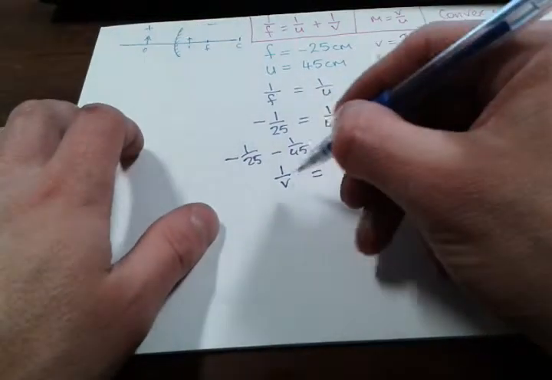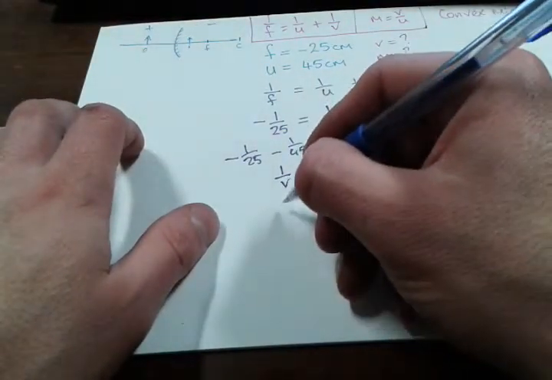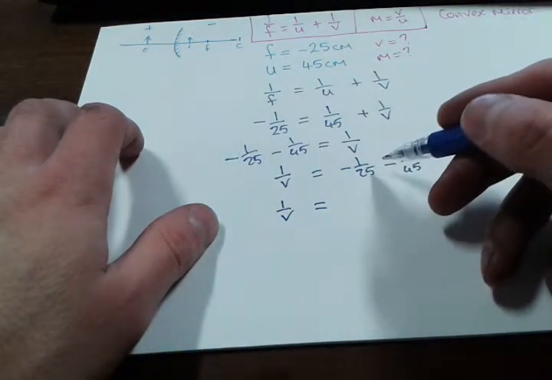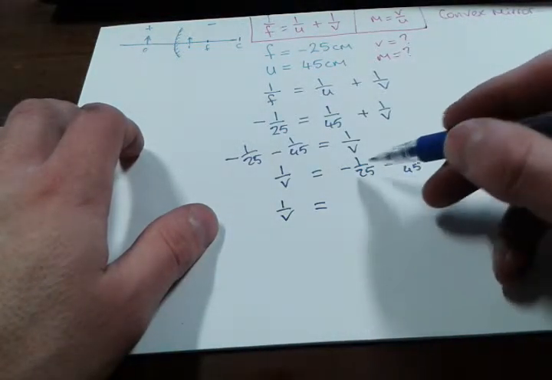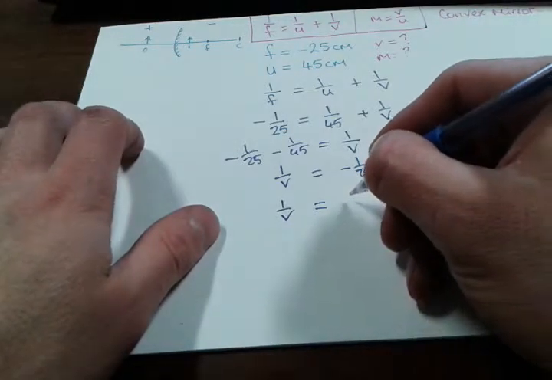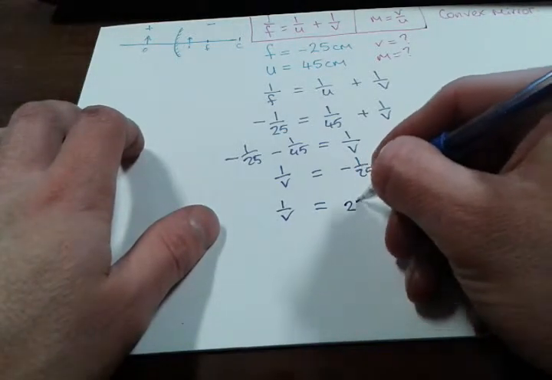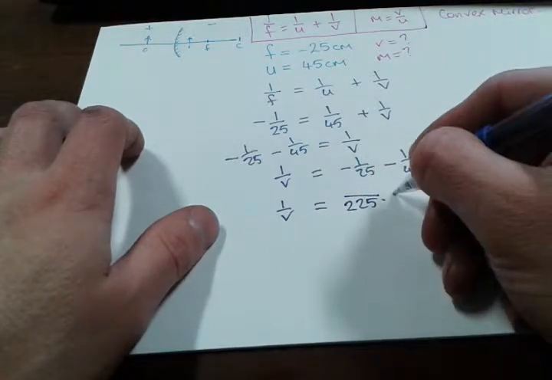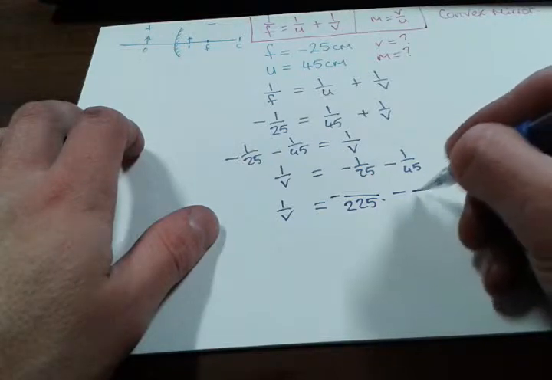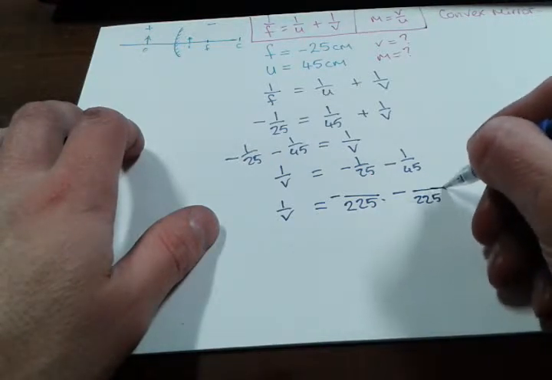Okay, now I have to get a common denominator. So 1 over v equals, and if I look at these, 450 will work, or 225 will work as well. They'll both go into 225. So 225, we've got a minus sign here, and we've also got a minus sign in front of this, 225 there as well.